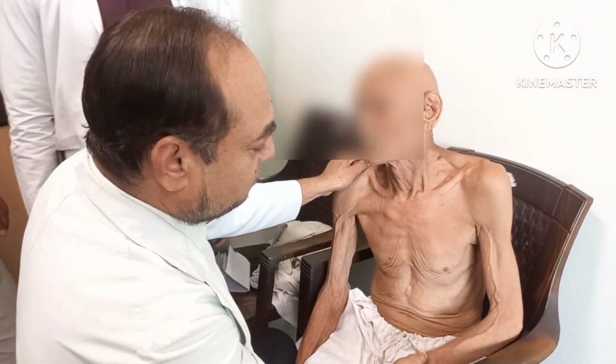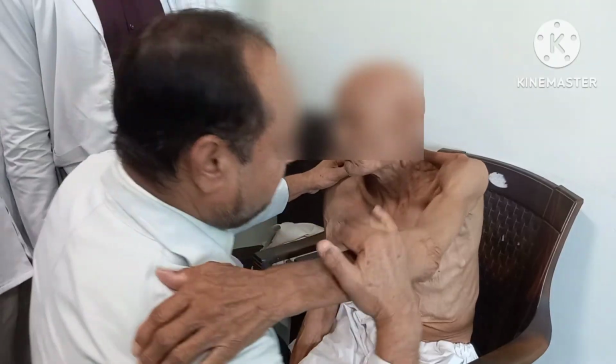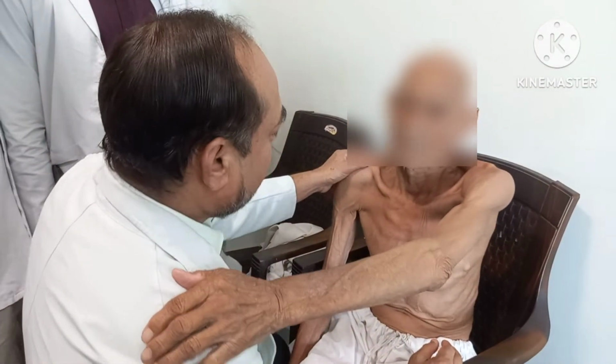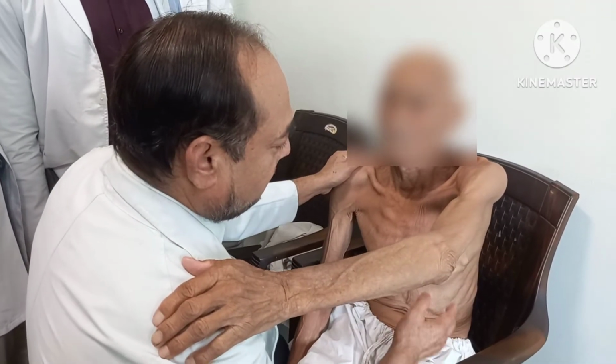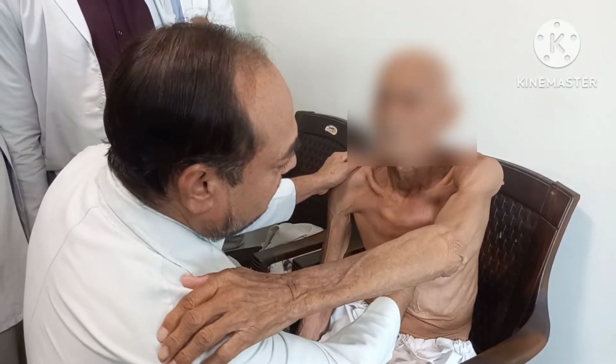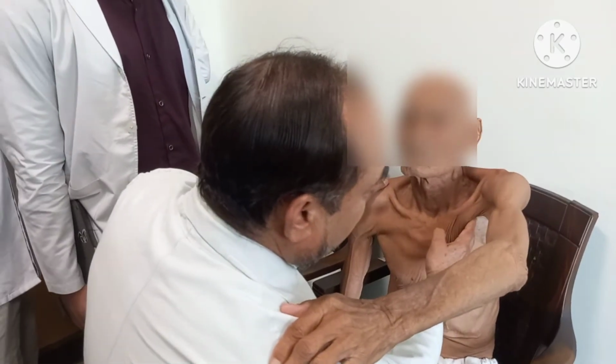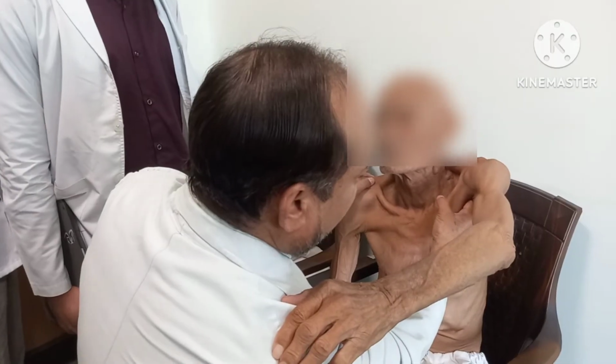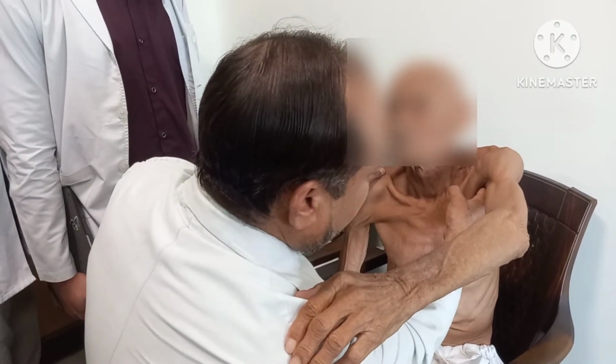Right? So I will show you how to examine. You ask the patient to put his hand on the shoulders, and you also support with this hand so that he does not tilt on one side. And then this is the anterior axillary fold which has become prominent. Your finger should go behind, and that will be the anterior group. I can feel one lymph node here in the anterior group.